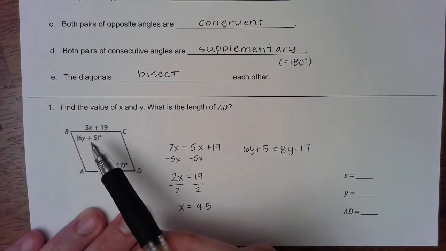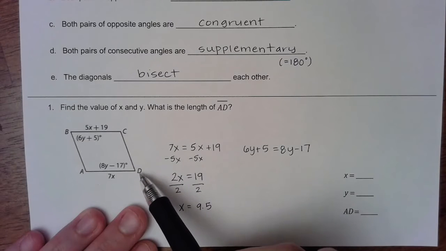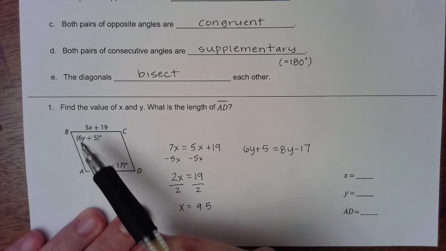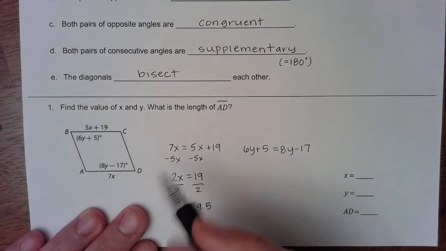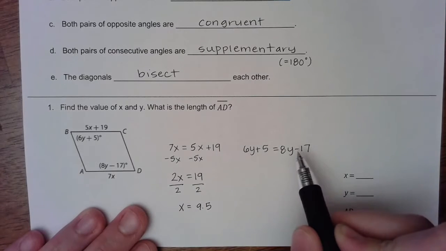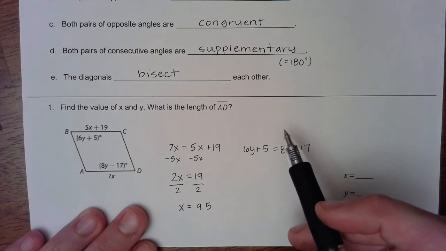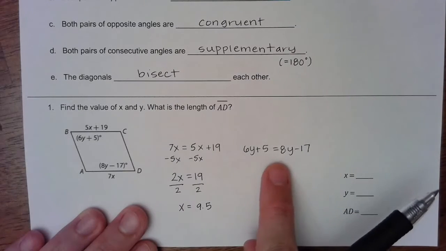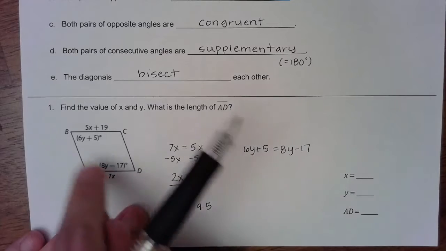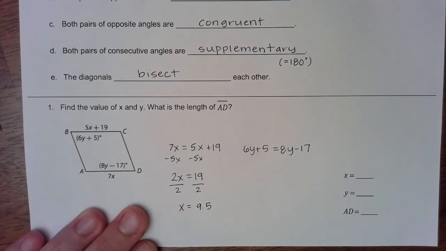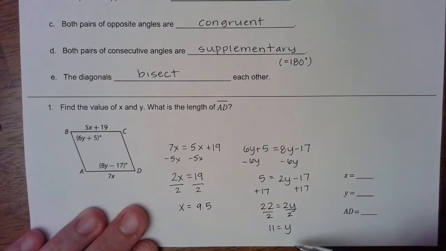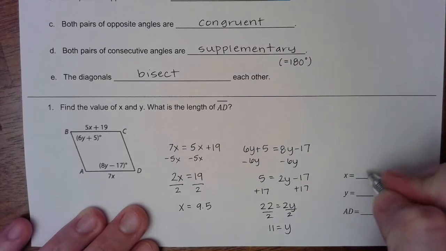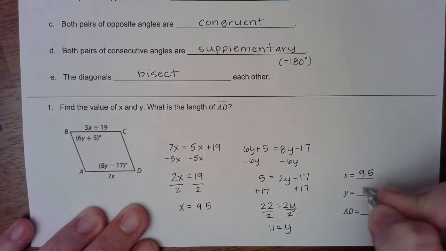Solving that for x will give me x equals 9.5. Similarly, I can look back at the picture, and angle B and angle D are across from each other. You see how they're on the opposite sides of the parallelogram? That's what lets me know that I can set those equal to each other, because up above it said in the third one down that both pairs of opposite angles are congruent. And so when you solve for y, you'll get y equals 11. So x is 9.5 and y is 11.